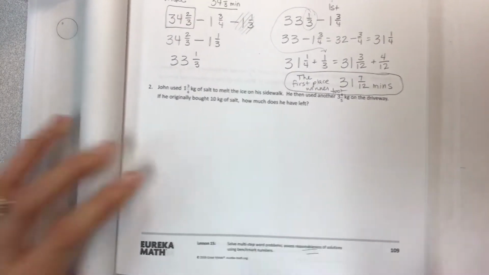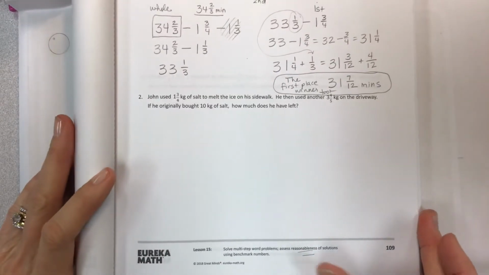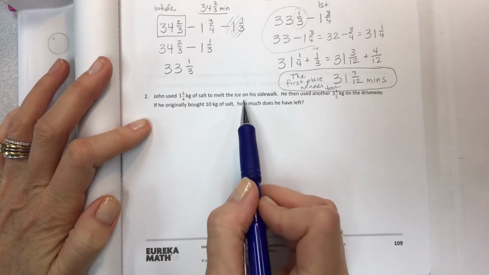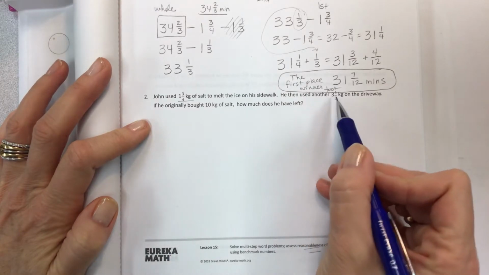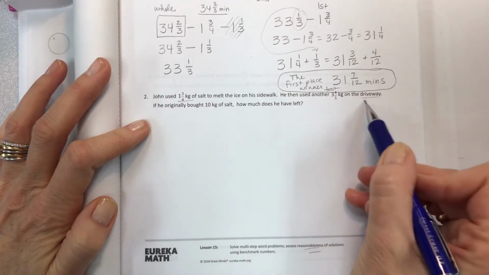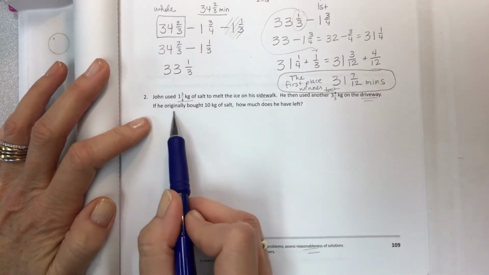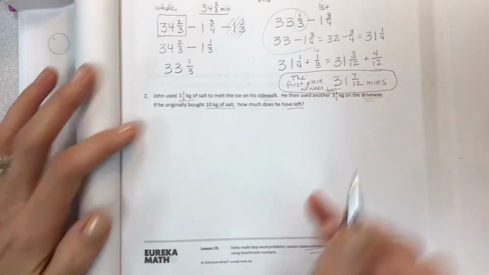I'll straighten this out for you so you don't have to make your head go sideways. John used 1 3/4 kilograms of salt to melt the ice on his sidewalk. Okay. He then used another 3 4/5 kilograms on the driveway. So we got the sidewalk and the driveway, and we have all this salt. If he originally bought 10 kilograms of salt, how much does he have left?